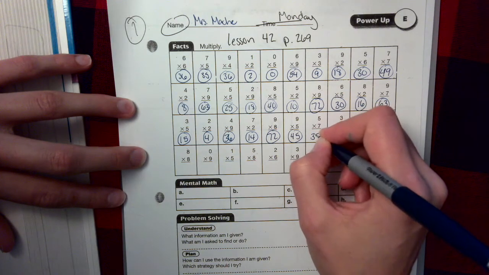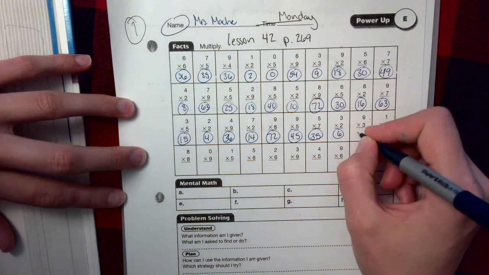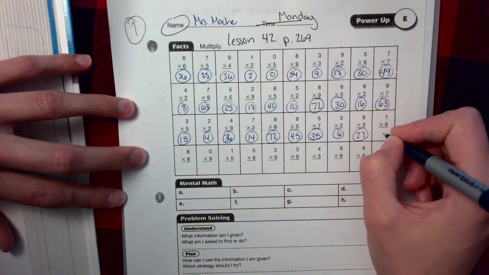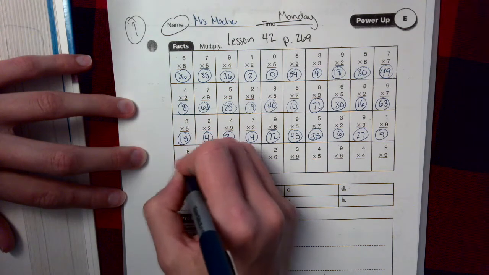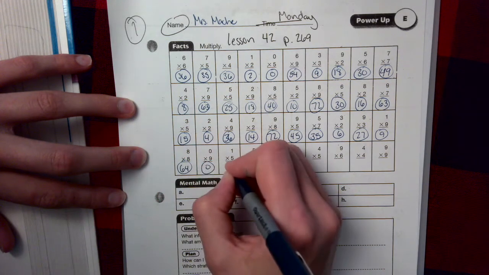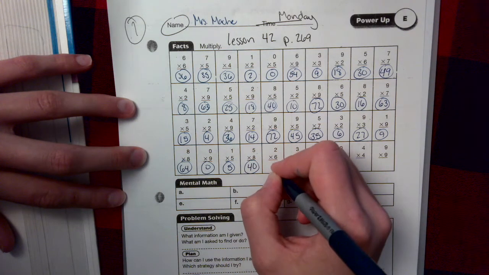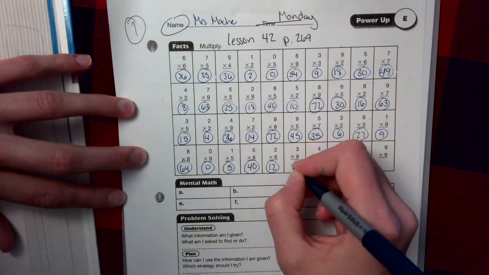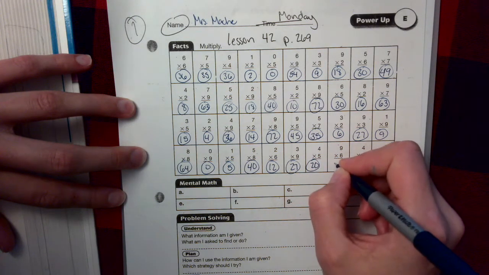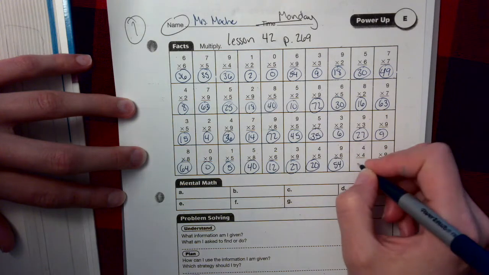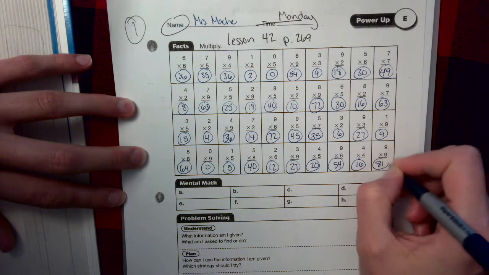7 times 5 is 35. 3 times 2 is 6. 9 times 3 is 27. 9 times 1 is 9. 8 times 8 is 64. 0 times 9 is 0. 5 times 1 is 5. 5 times 8 is 40. 2 times 6 is 12. 3 times 9 is 27. 4 times 5 is 20. 9 times 6 is 54. 4 times 4 is 16. 9 times 9 is 81.